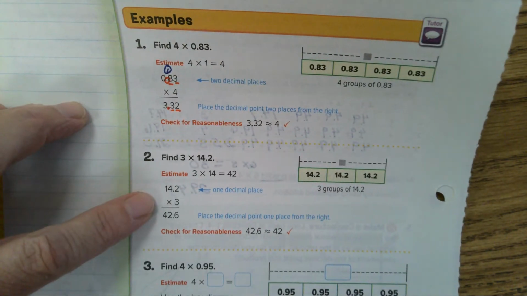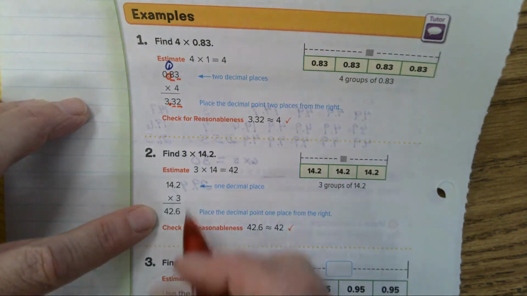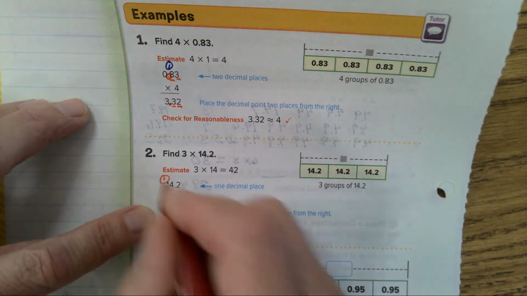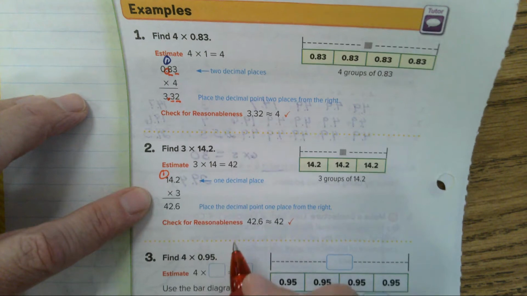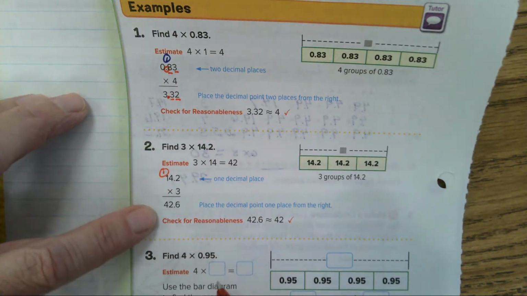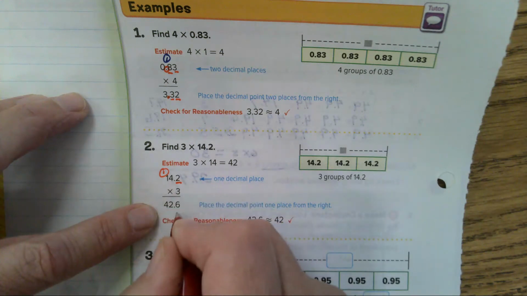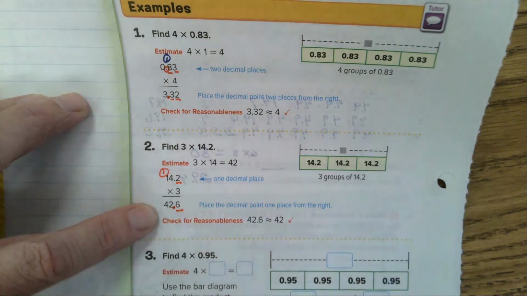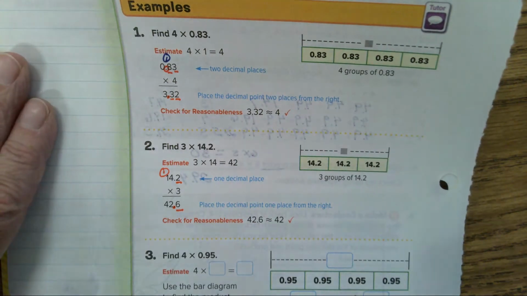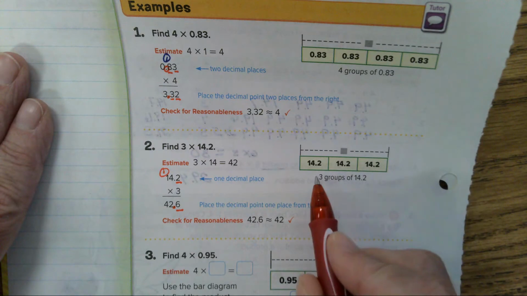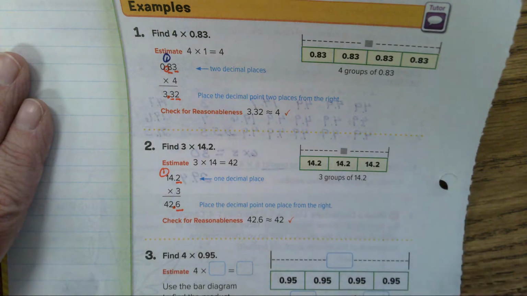Here, 3 times 14 2/10. 3 times 2 is 6. 3 times 4 is 12. Put down a 2, carry a 1. 3 times 1 is 3, plus 1 is 4. How many numbers are behind the decimal point in the problem? 1. So in the product, or the answer, you will have one number behind the decimal point. 3 groups of 14 and 2/10 will give you 42 and 6/10.